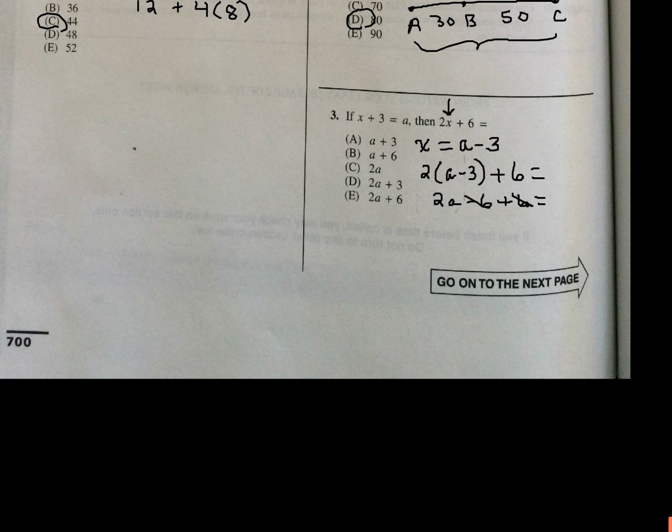And the negative 6 crosses out, and you get 2a. If you look at it closely, you can see if a equals this, then 2 times this is going to give you that. But that's definitely a harder way to look at it. It's faster, but you don't normally see that. All right, let's go to the next page.